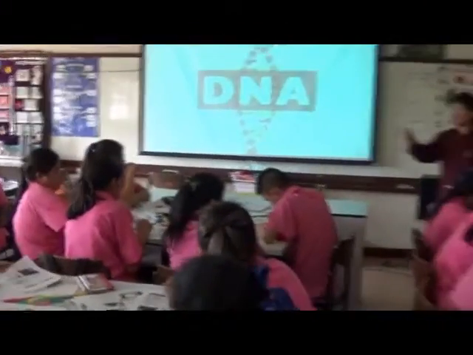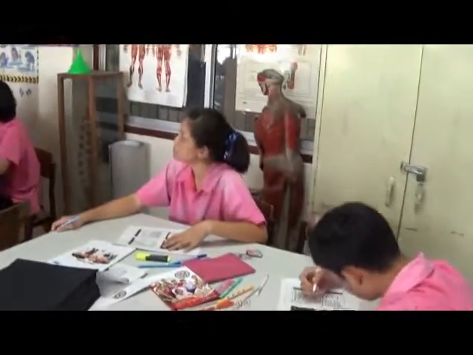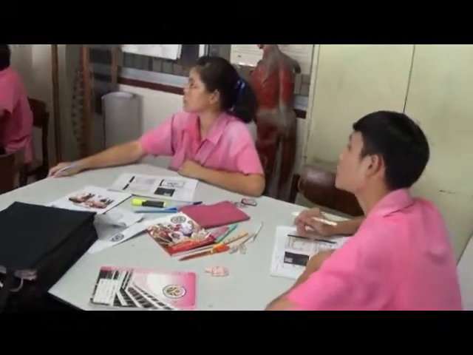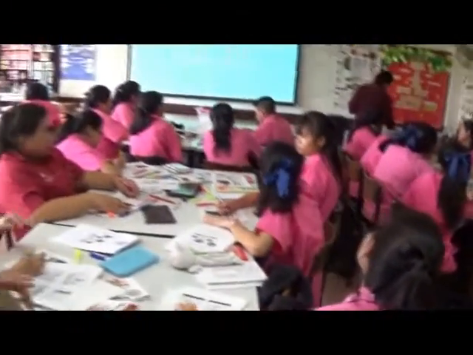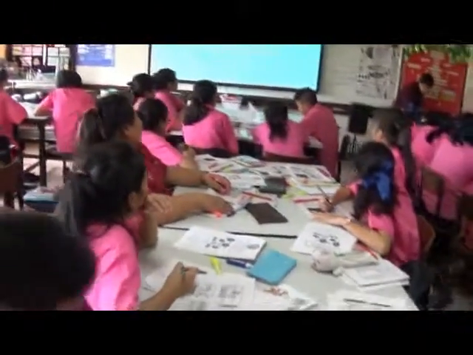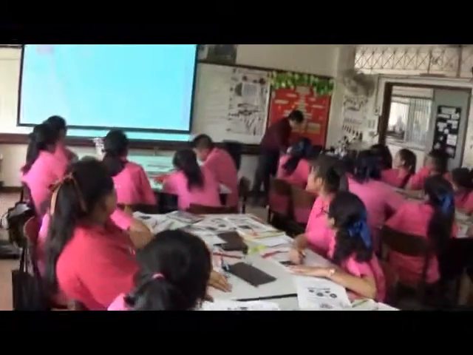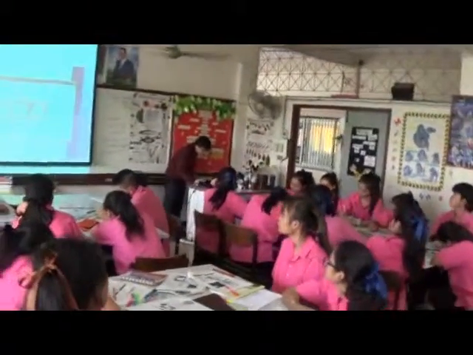The example, if you have the DNA fingerprint, you can specify the character. You can see the slide in your sheet.